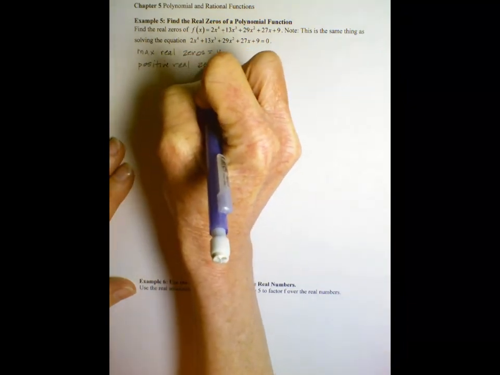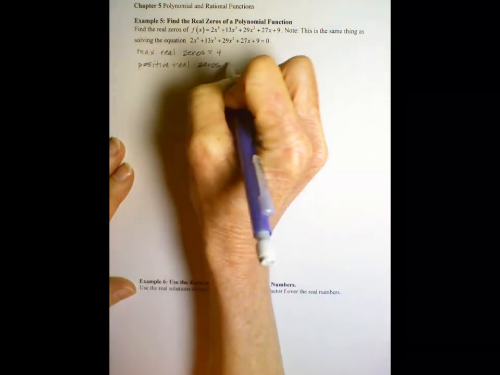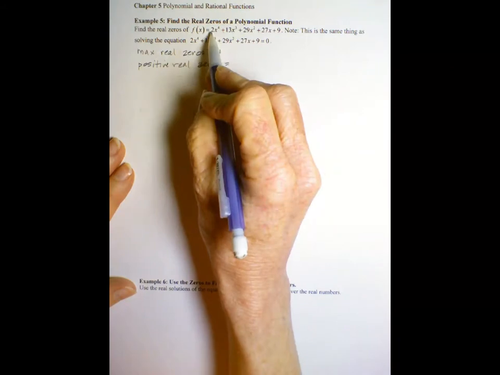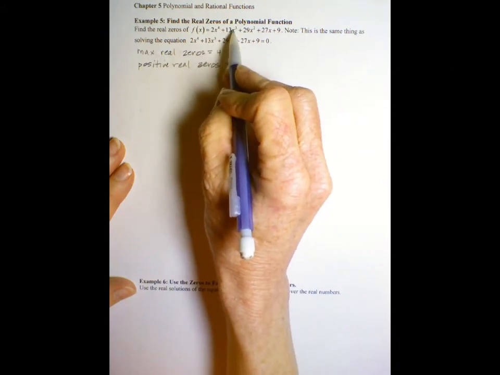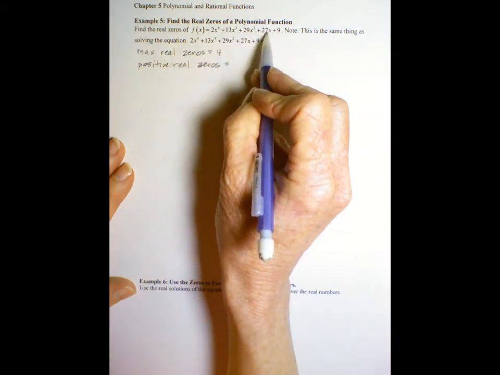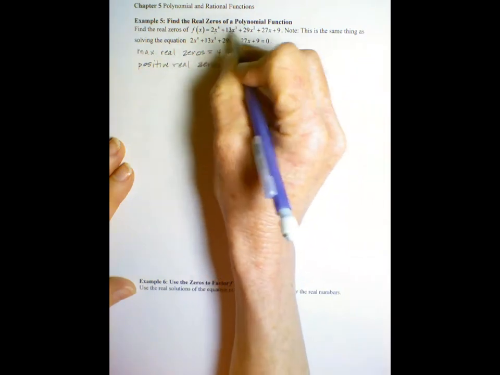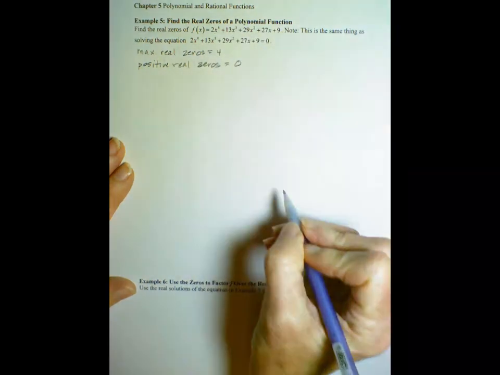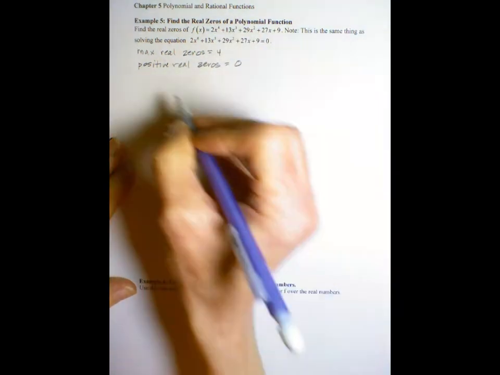We're going to count the sign changes in f of x. Positive to positive, no change. Positive to positive, positive to positive, positive, positive. So there are no sign changes. So we're not expecting any positive real zeros.